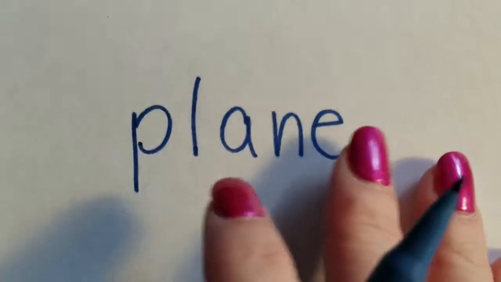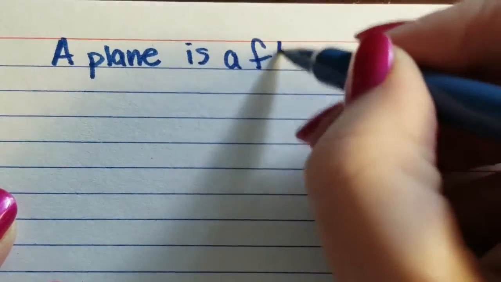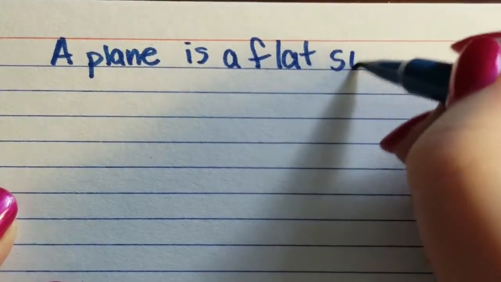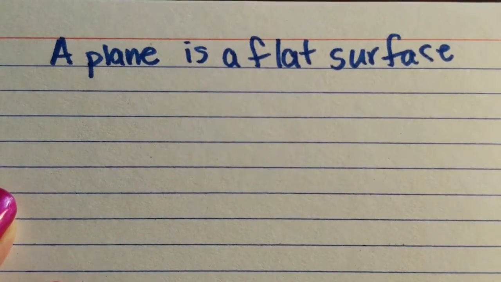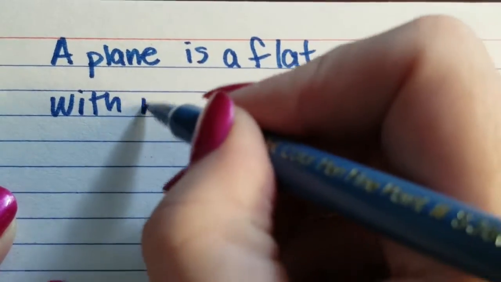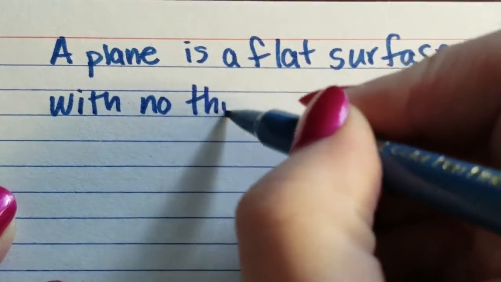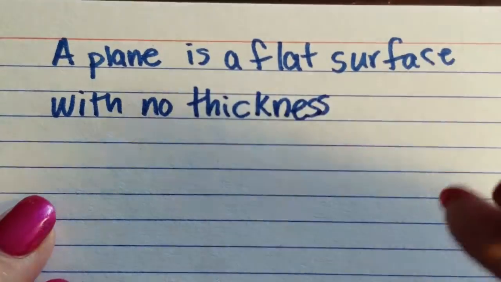Then we come to a plane, another undefined term. A plane is a flat surface and it has no thickness, and extends forever.